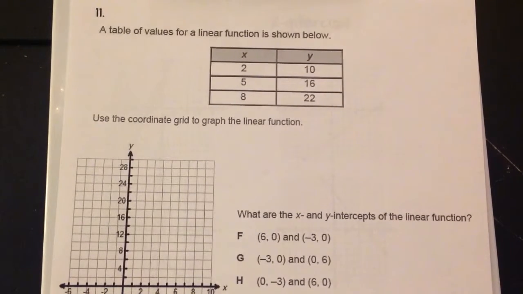Okay, number 11. A table of values for the linear function is shown below. Use the coordinate grid to graph the linear function. Okay, so I'm going to go ahead and plot these points on here because they're asking for the x and y intercept. So if I can plot these points and make a graph line, then I might be able to see where they're crossing the x and y axis at, and then I'll know my x and y intercept.